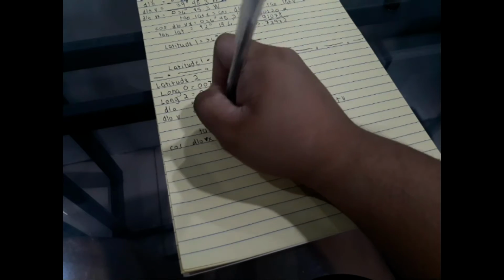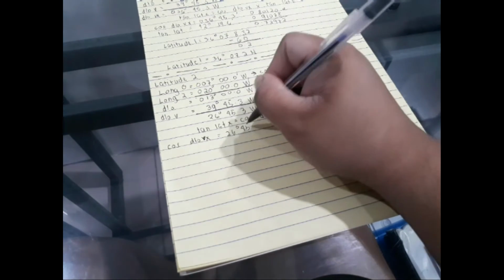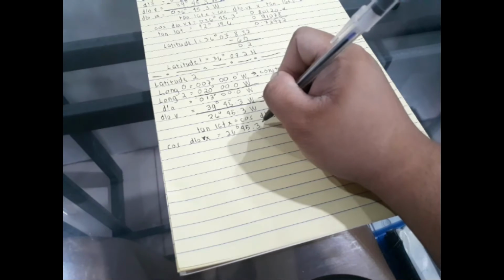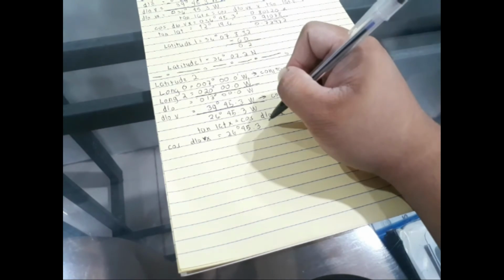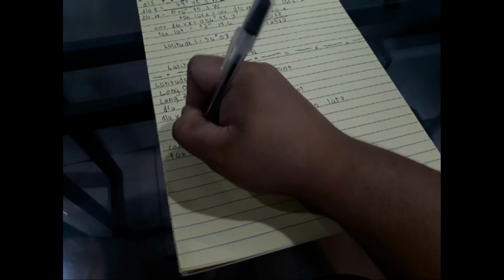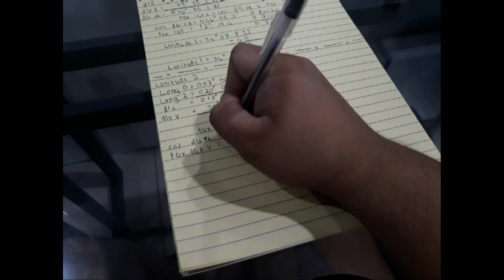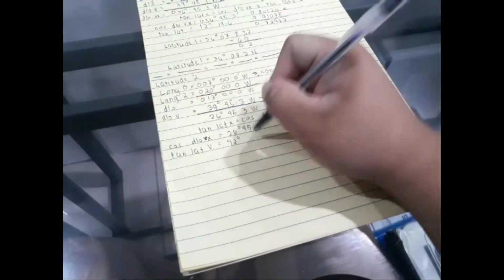Cos dilo vertex is equals to 26 degrees and 45.3. Oh, you don't need west. Then the tan lat of the vertex is equals to 42 degrees and 19.6. So that's how you do it.